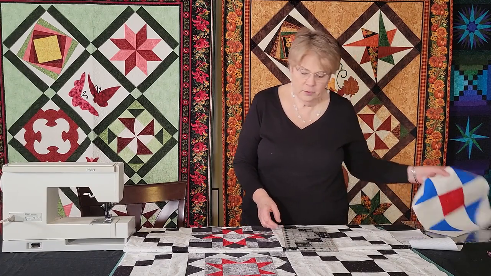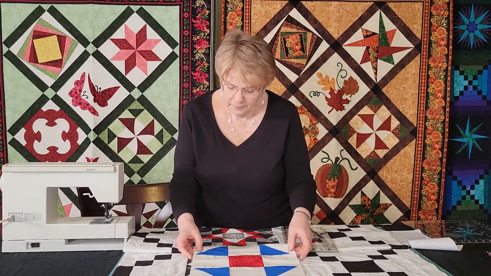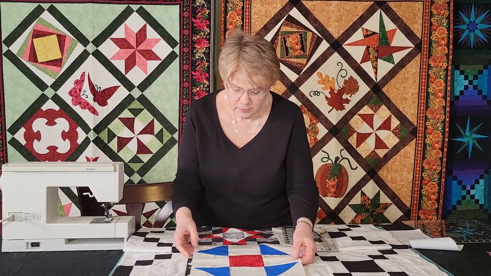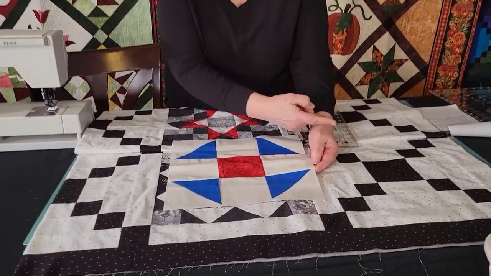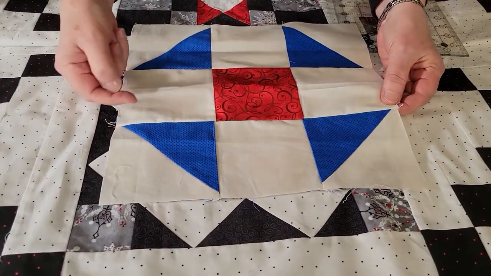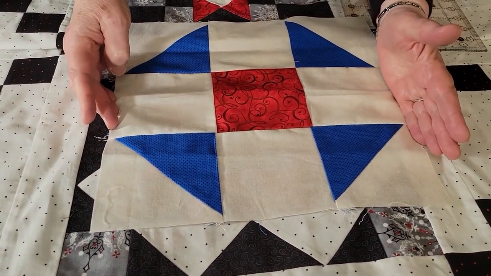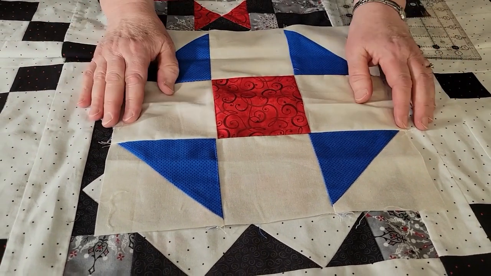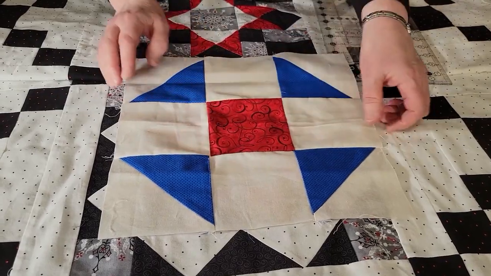Another thing you can do wrong is if you don't nest your seams. So on this block, like I said, I made mistakes on purpose, but the seams aren't nested. It sticks out that way and then it's in this way. So if you're going with the smaller one, then your block is smaller. And by not nesting, you can see how these don't come together.